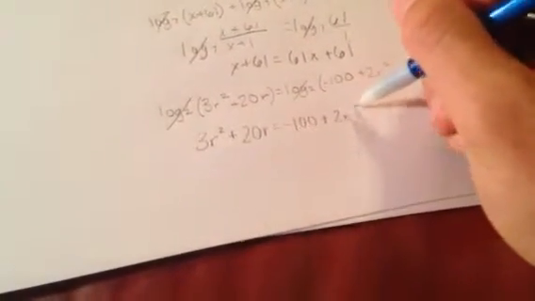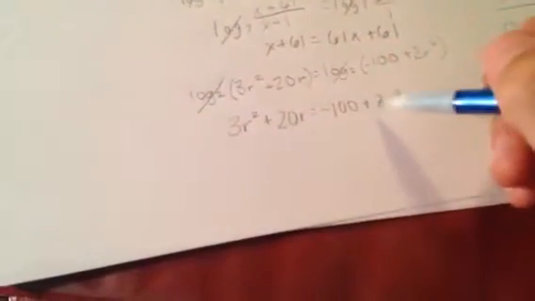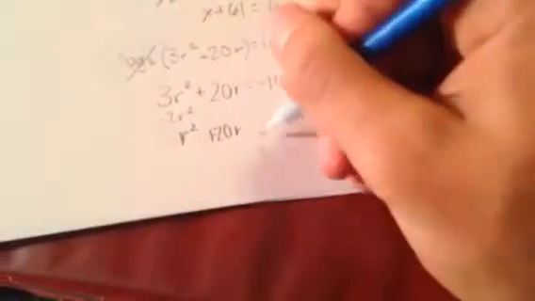plus 2r squared. Now, since it is a quadratic, you have to get it to equal 0 so you can do an ACB, or the quadratic formula. So you're going to subtract 2r squared from both sides. And that's going to turn into r squared plus 20r plus 100 equals 0. And then that's our simple quadratic.